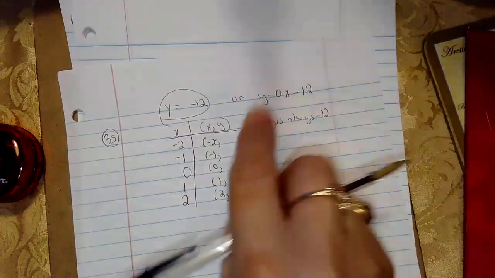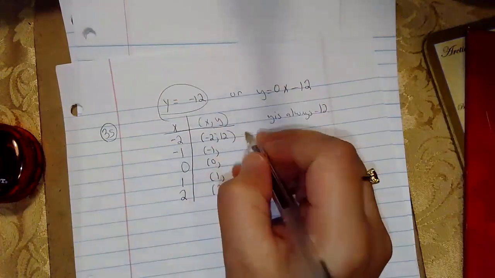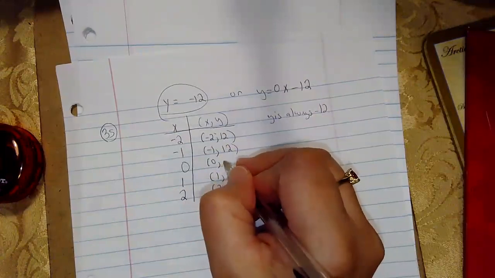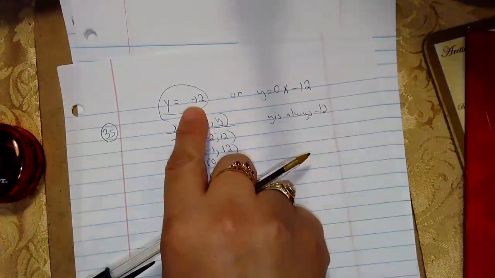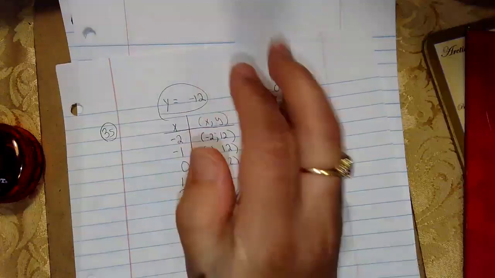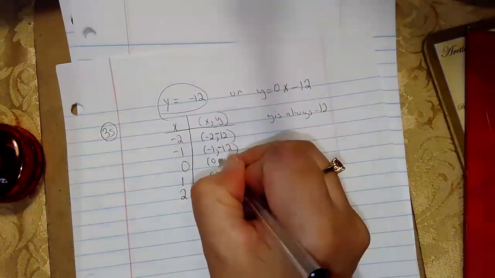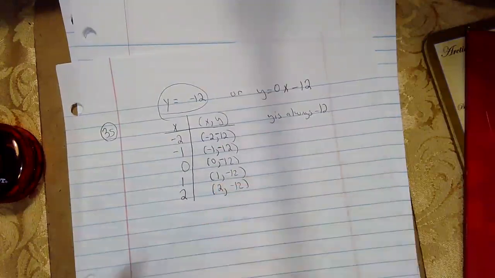So this should be -2, -12, then -1, -12, 0, -12. It's actually supposed to be negative, so let me put a little negative there.